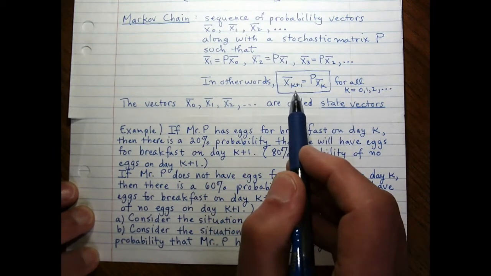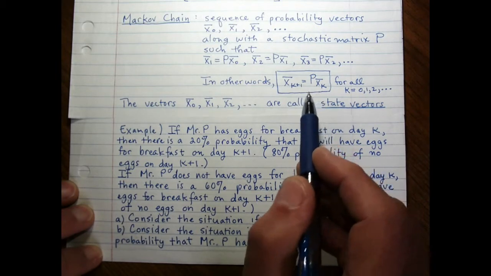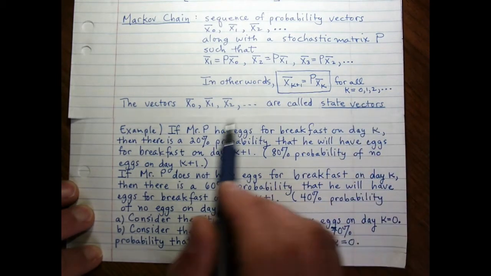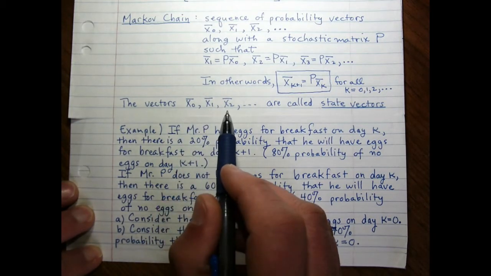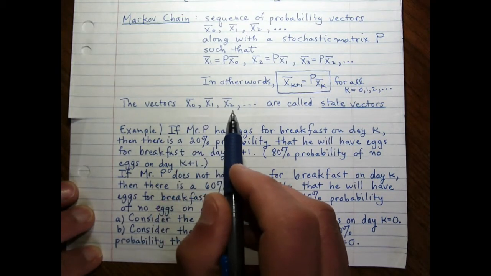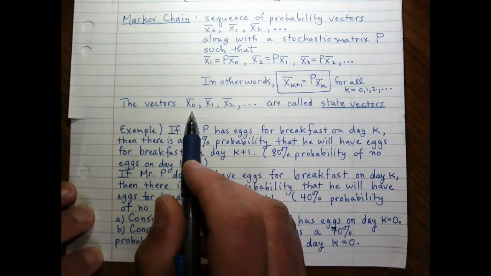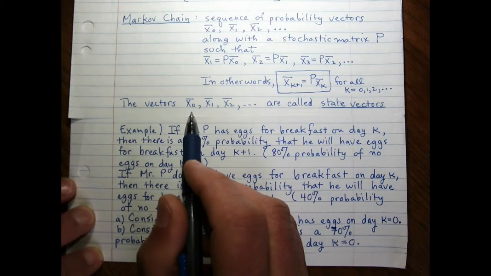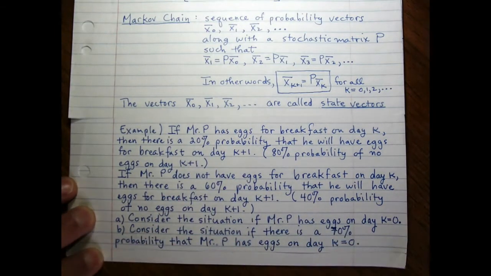In other words, x sub k plus 1 is always equal to P times x sub k for all k. The vectors x0, x1, x2 in the sequence are called state vectors. In a sense, they represent successive states of a certain system.